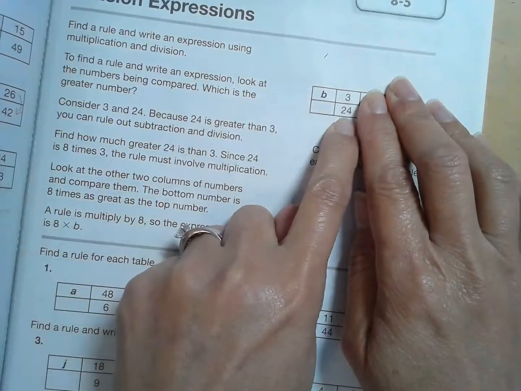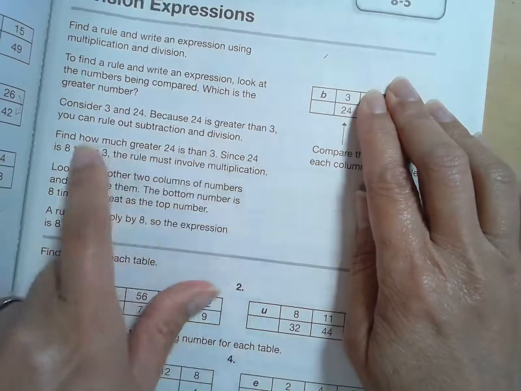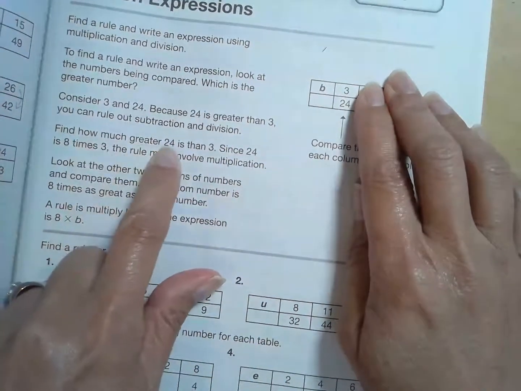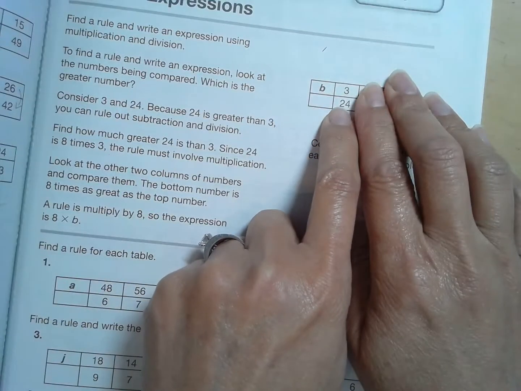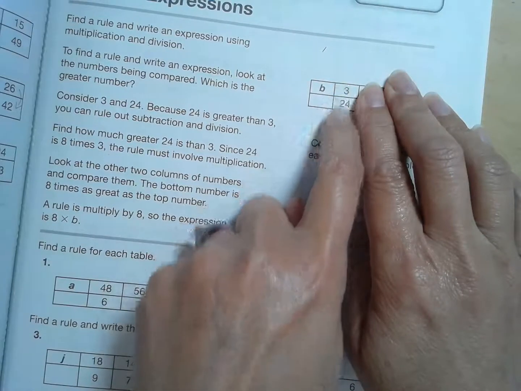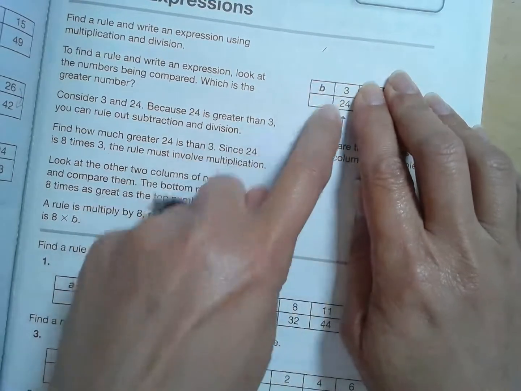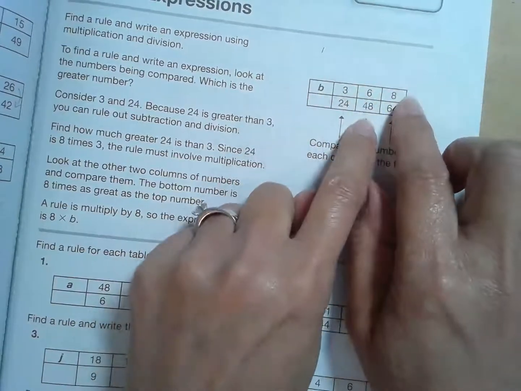Because 24 is greater than 3, you can rule out subtraction and division. Find out how much greater 24 is than 3. Since 24 is 8 times as big as 3, the rule's got to involve multiplication. Yes, we can look at this as addition. We'll talk about that, but how we'll find that that rule does not apply.